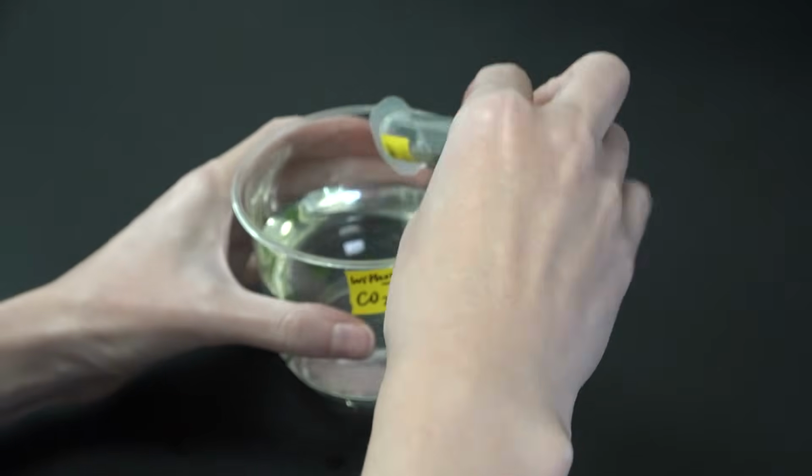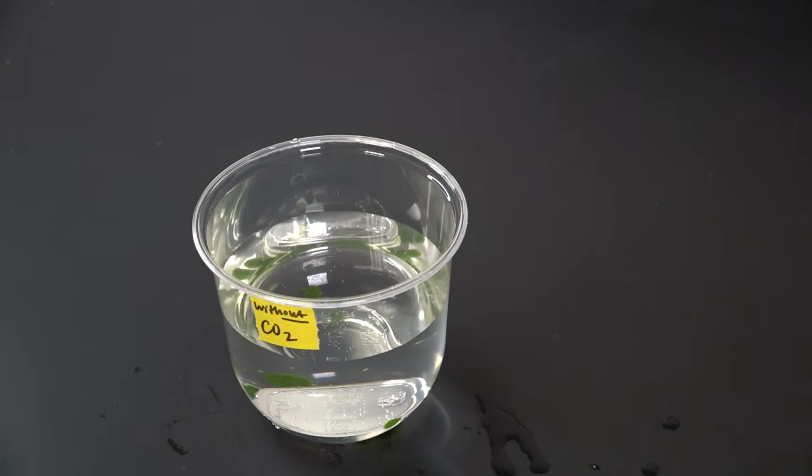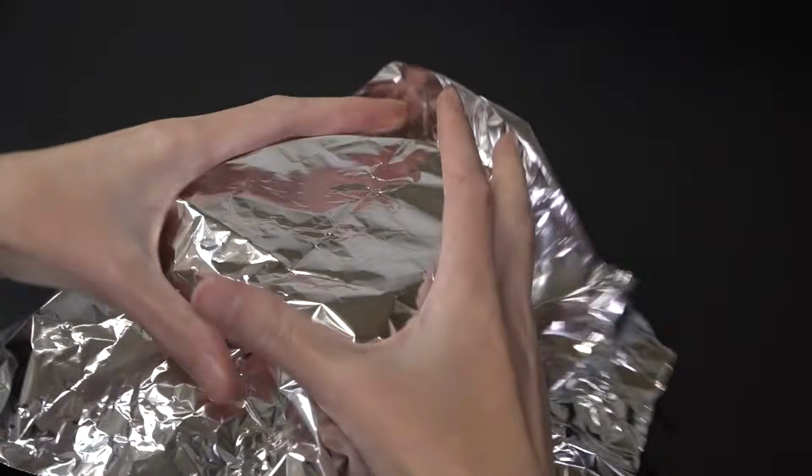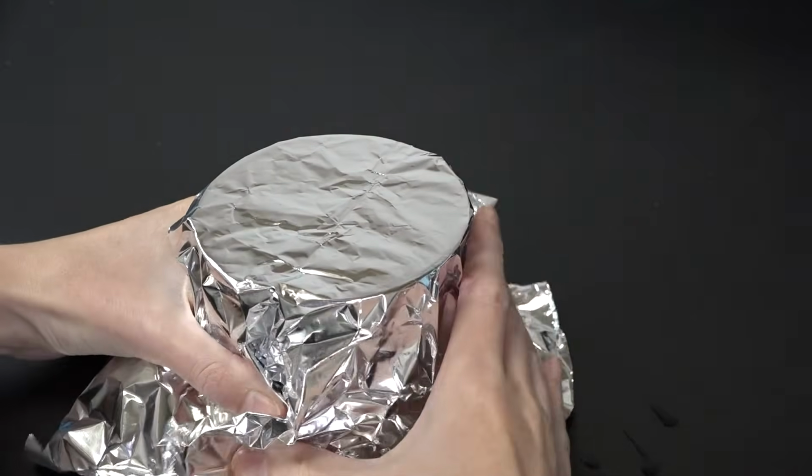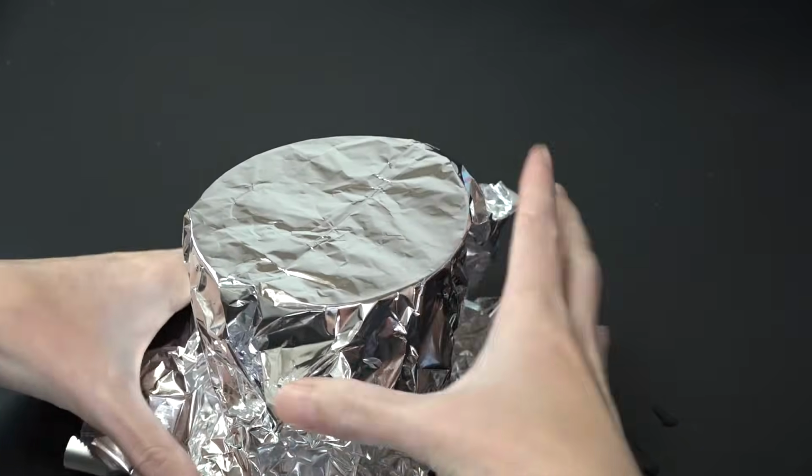Now that my discs have sunk, I'll pour them out into their corresponding cup. Before I repeat this process with my other syringe, I'm going to cover the first cup with aluminum foil so that the discs stay dark and don't start photosynthesizing.